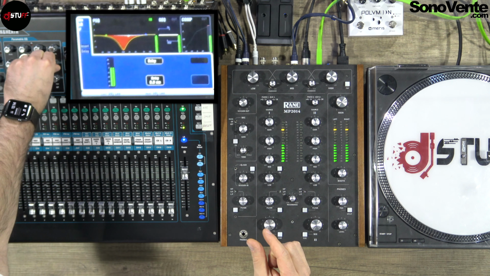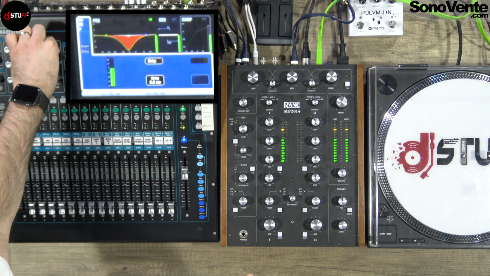Those mixers can also expand the part of the curve, and you can increase or decrease this curve.